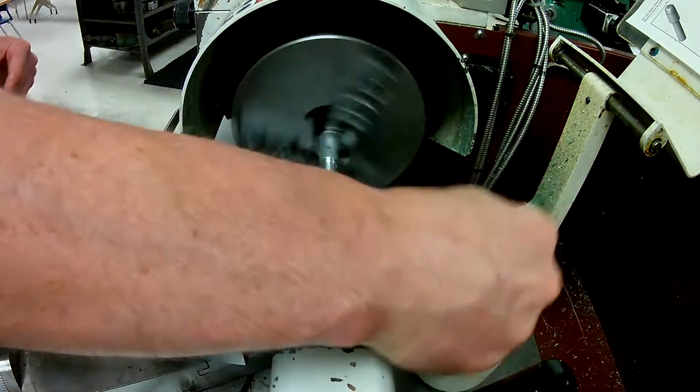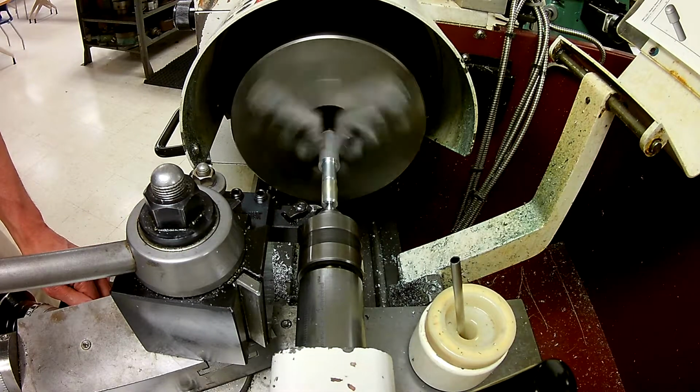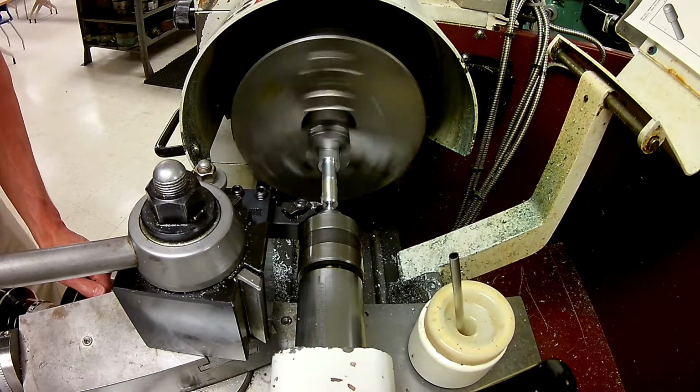So I'm going to go ahead and make an advancement on the compound. I'm going to go ahead and lube my part, wait for my hole number here. It's going to take a second to get around, and then I'm going to pull, and we're going to take the next cut.